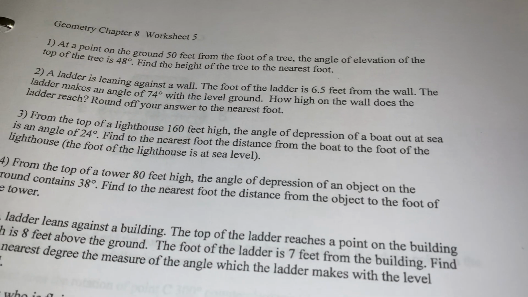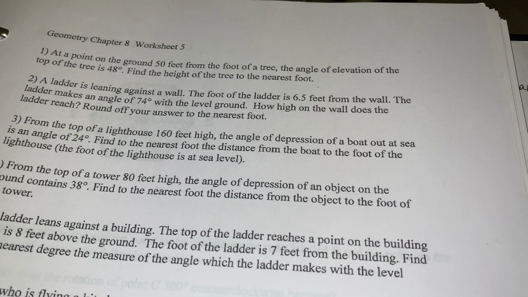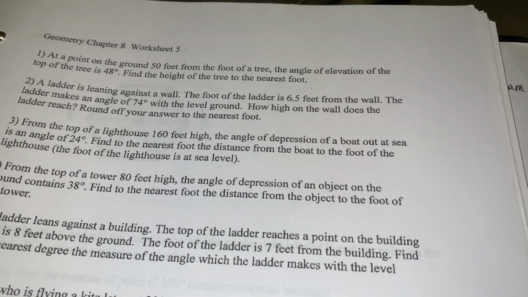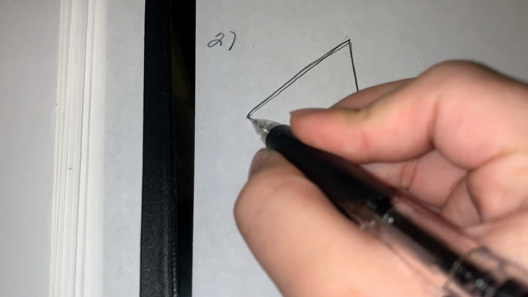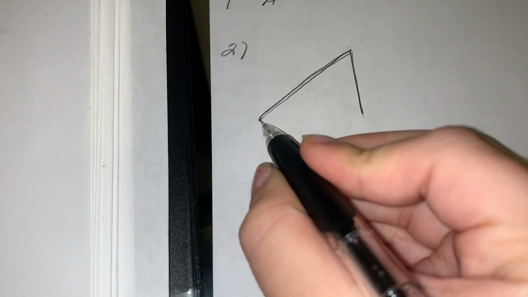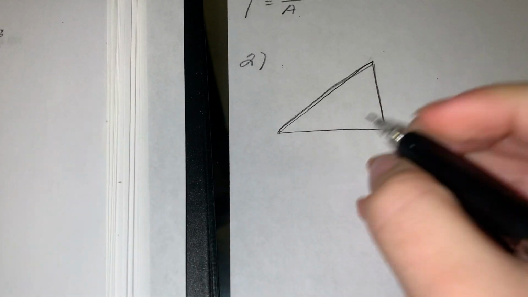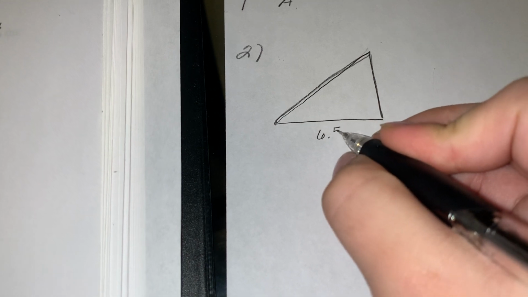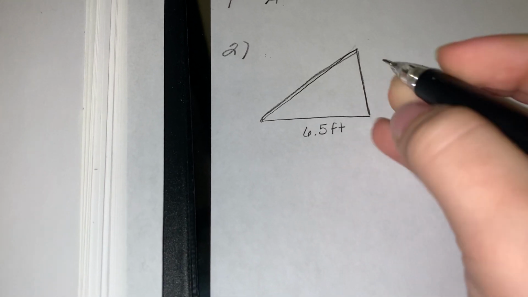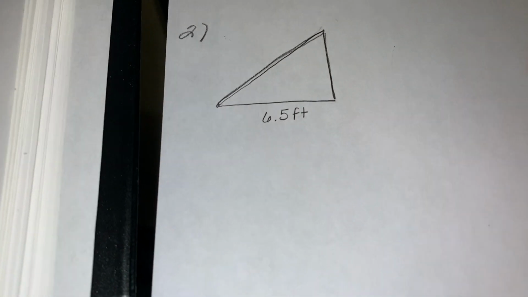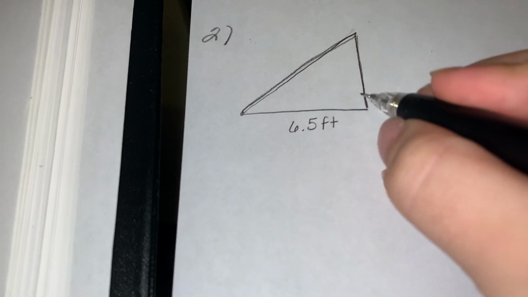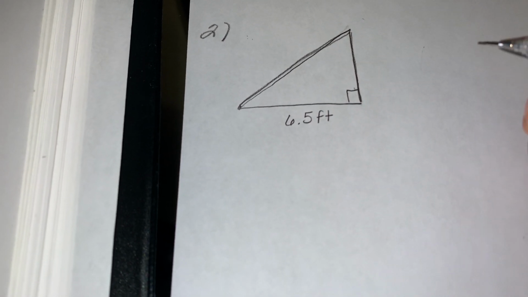Let's read a bit more. The foot of the ladder is 6.5 feet from the wall. Now, foot of a ladder means the bottom of the ladder is 6.5 feet away from the wall. So from here to here, it is 6.5 feet away. And as you can see, you can already notice that you have a right triangle. Draw in that right angle there, okay?